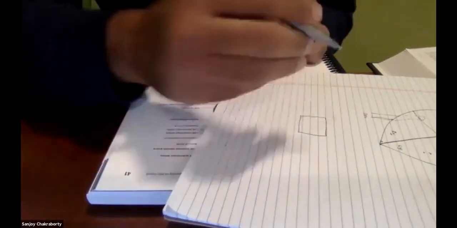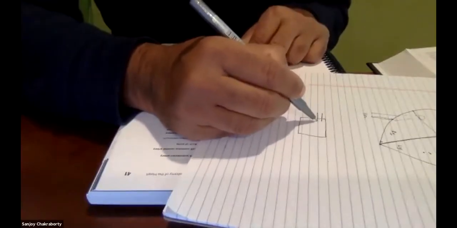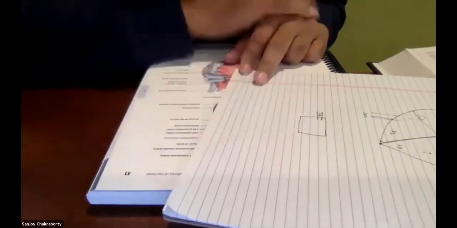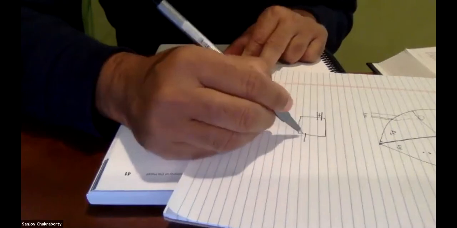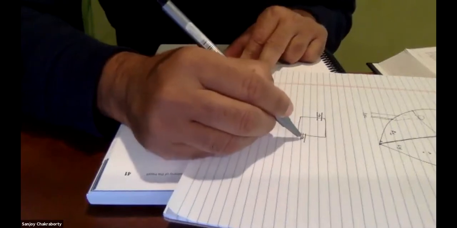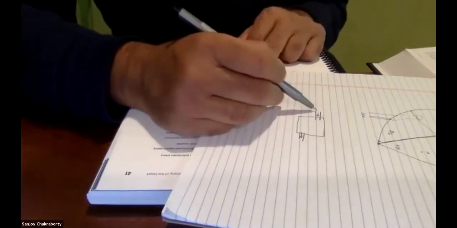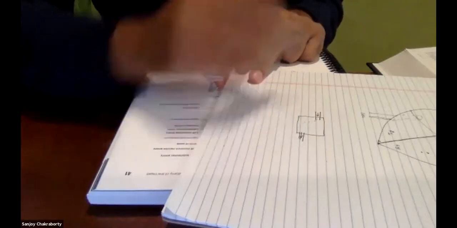So let's say the liquid comes into the pump this way. The liquid enters the pump right here, and the liquid goes out from the pump right here, same as your pump in the basement.